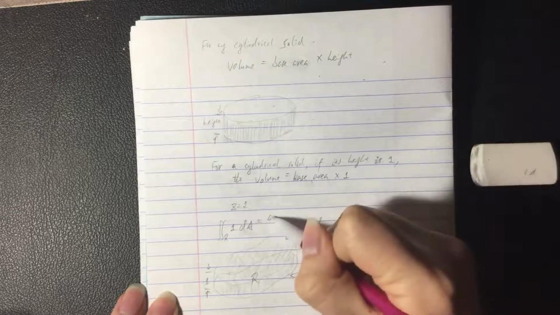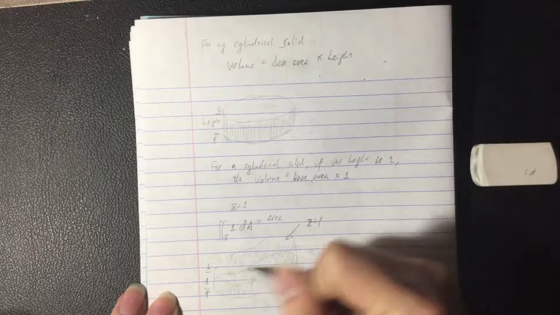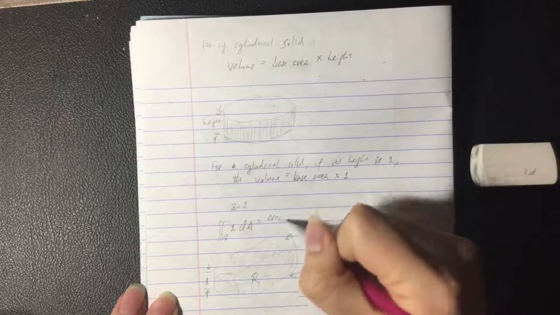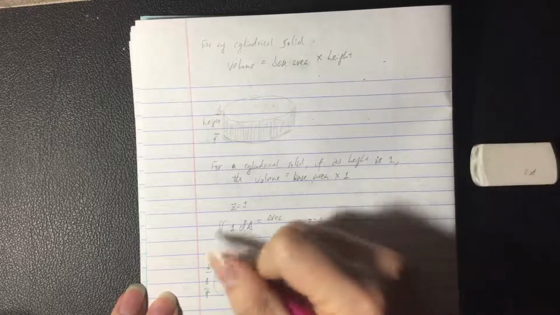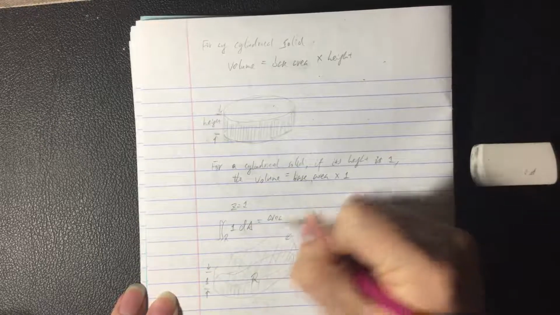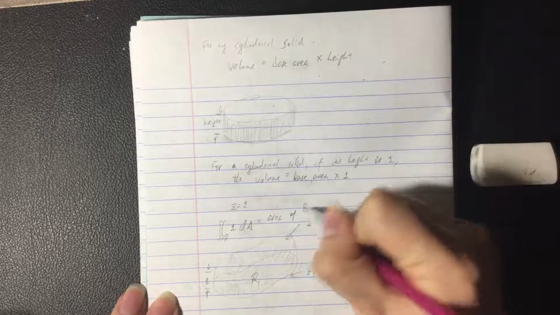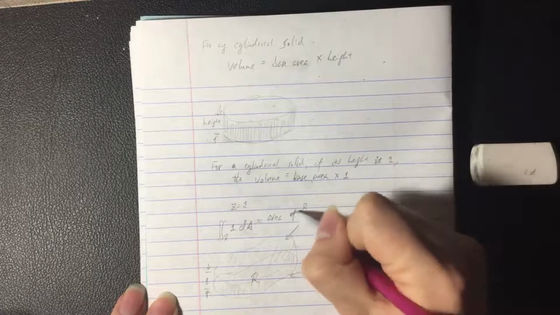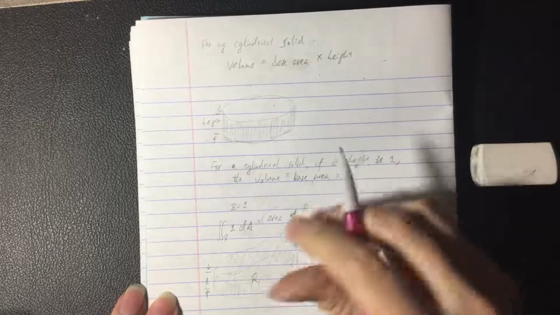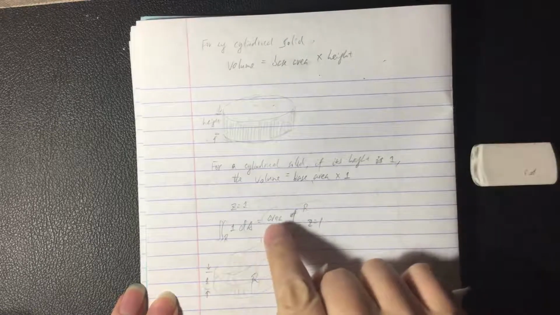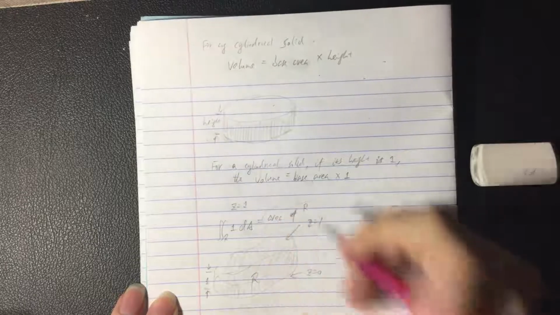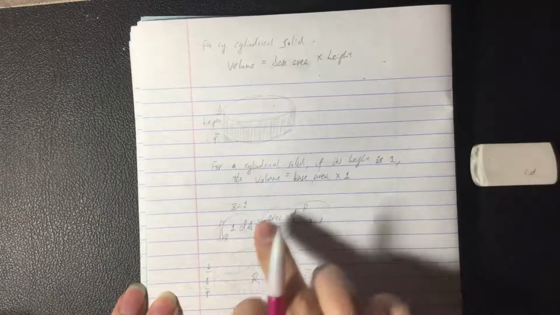So this is equal to the area of R, since the base is region R. This double integral equals the area of R. The numerical value is the same. This double integral represents the area of region R, so keep it in mind.